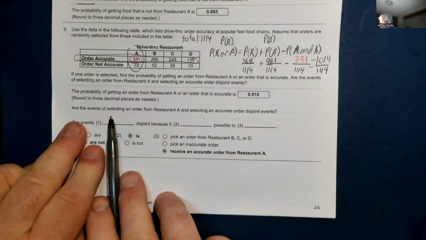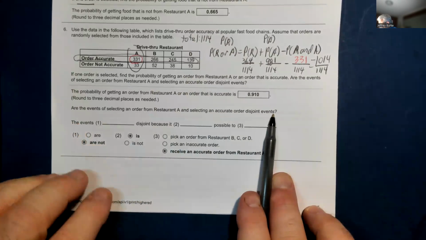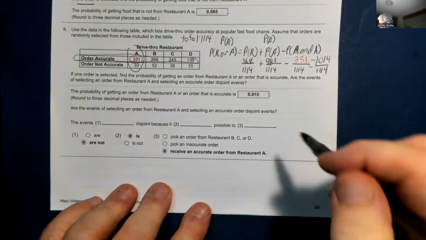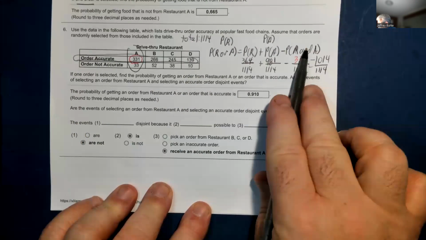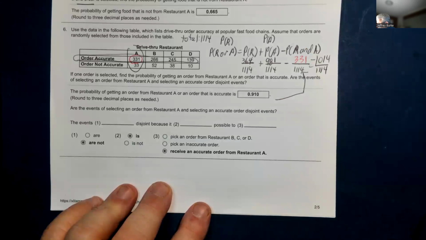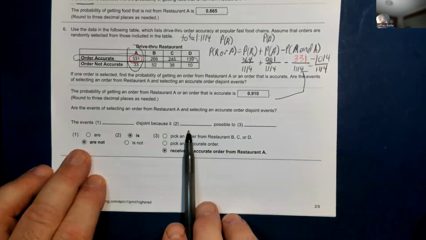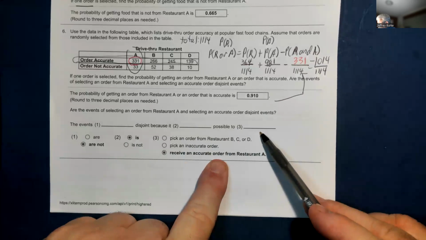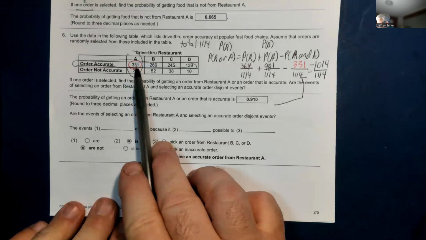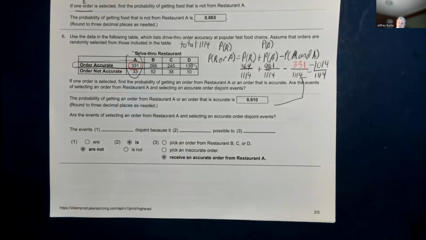Now it says here, are the events of selecting an order from restaurant A and selecting an accurate order disjoint events? Unless this is 0 right here, the probability of A and B, these are not disjoint events. These events are not mutually exclusive. So we say the events are not disjoint because it is possible to receive an accurate order from restaurant A. And these are the number of people who receive an accurate order from restaurant A. So that's what they're talking about there.